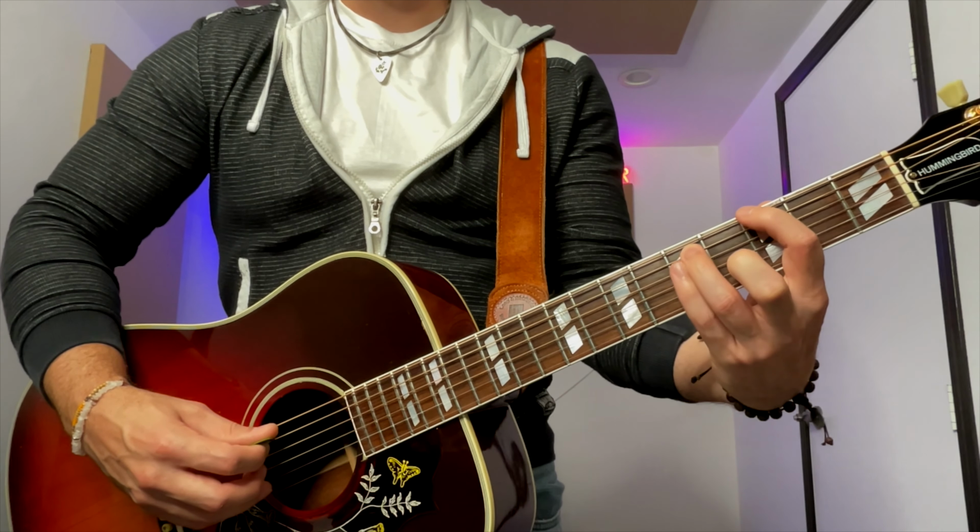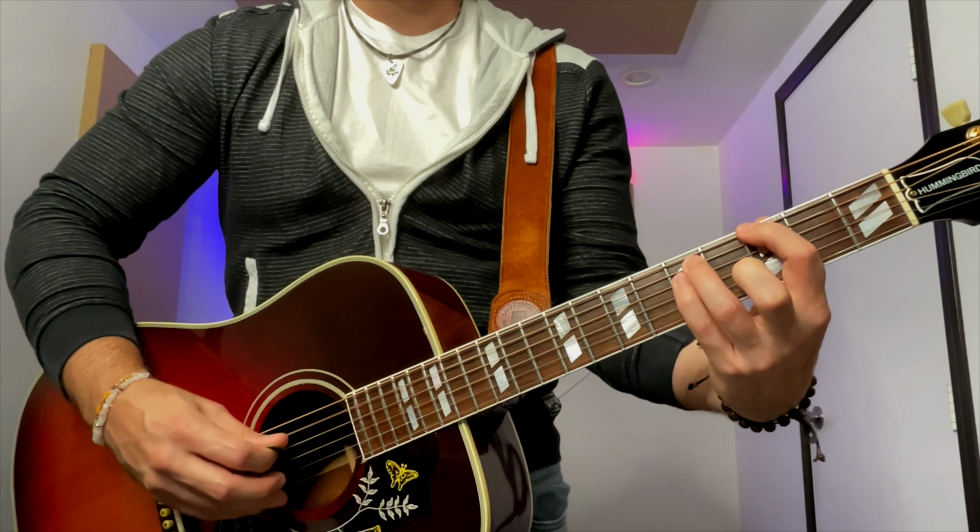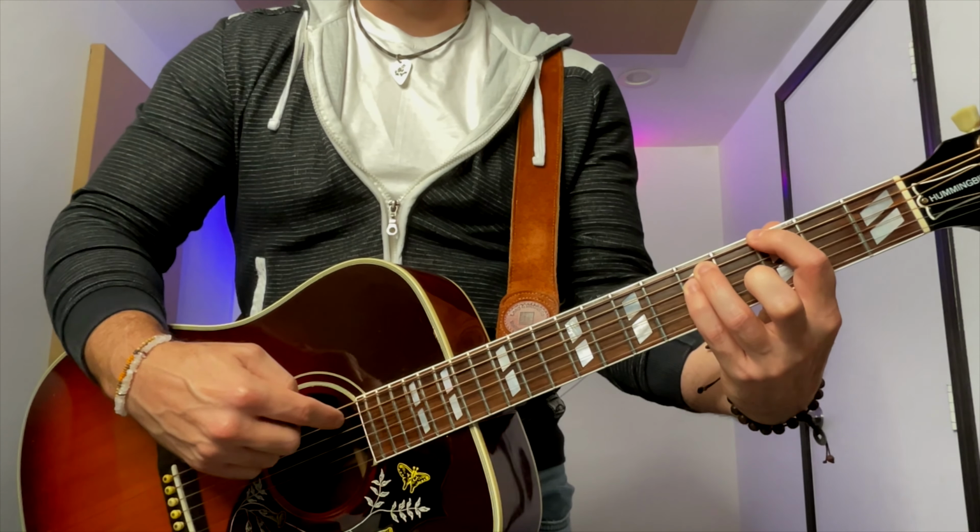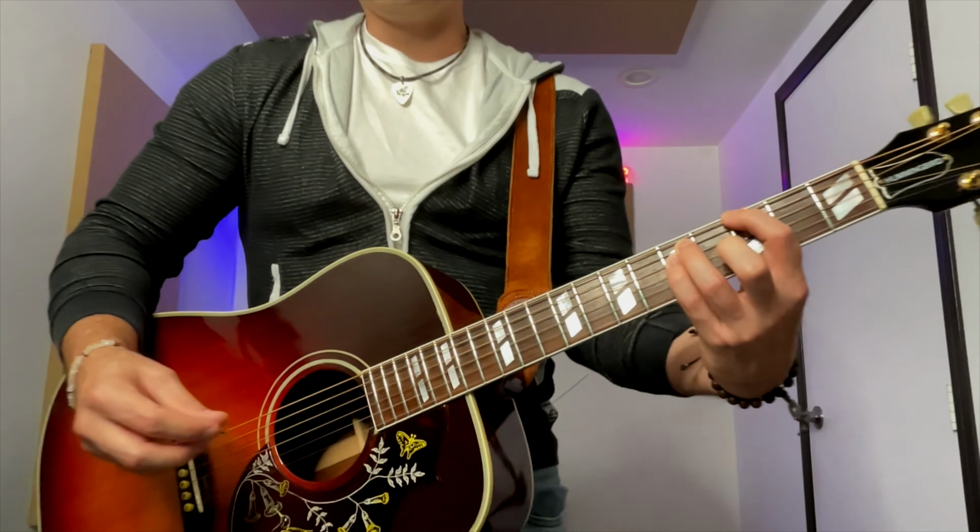And then the string in between, held down by our ring finger, is our 5th degree. So in this case, that is our D note. And when you play those all together, you get this sound. Which again is a G chord. You can hear that it's a G, but you don't know if it's a major or minor chord.